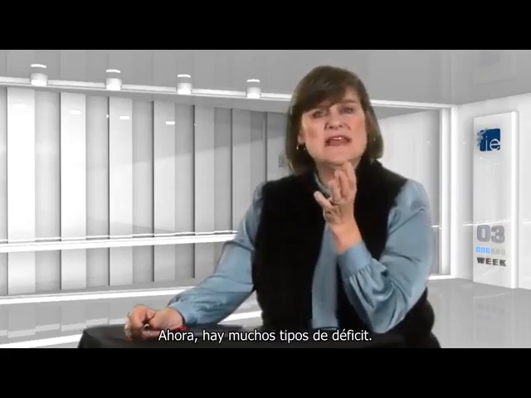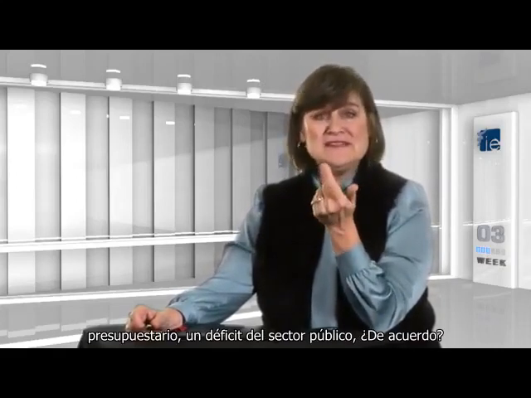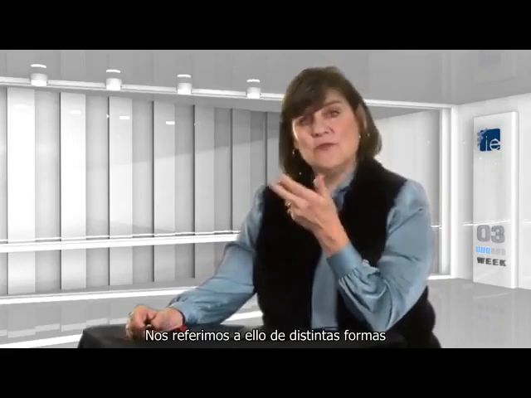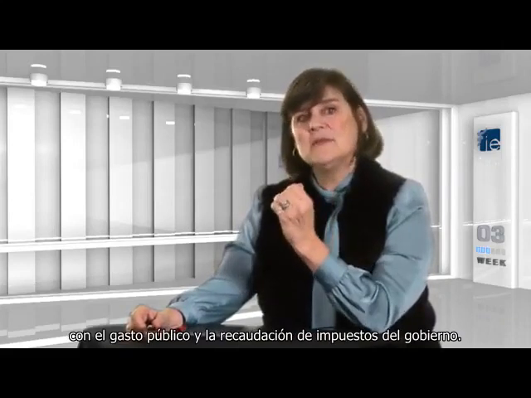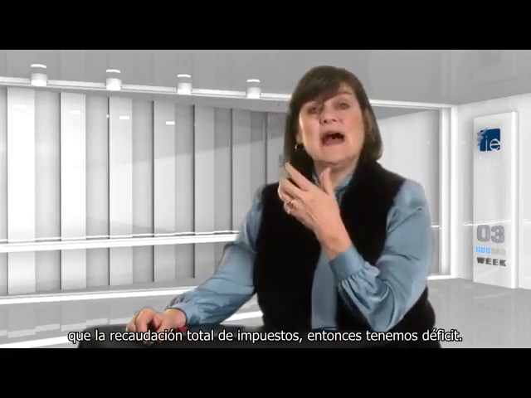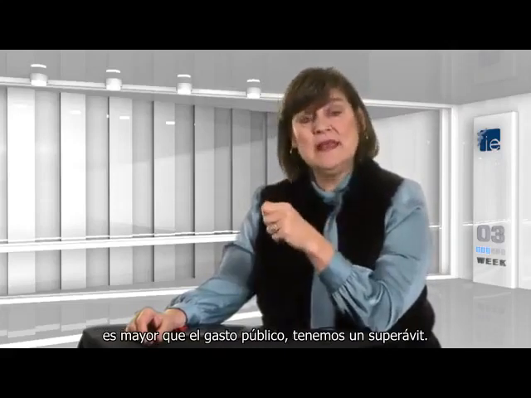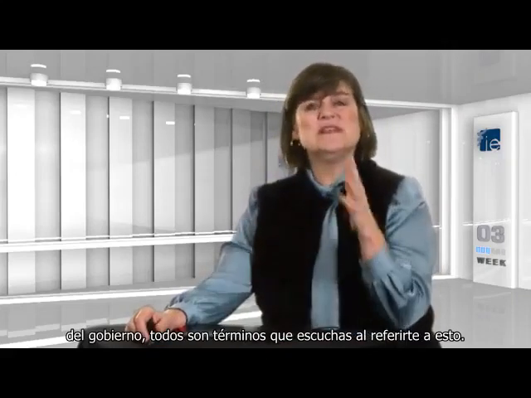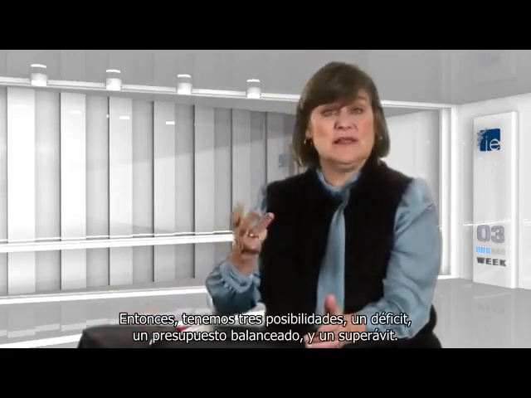Now, there are lots of different deficits out there, so I want to be sure we get the terminology right. This is a fiscal deficit, a budget deficit, a public sector deficit. We refer to them in different ways. Government deficit, always having to do with government spending and government tax collection. So if government spending is greater than total tax collection, then we have a deficit. And if, on the other hand, total tax collection is bigger than government spending, then we have a surplus. Fiscal surplus, public sector surplus, budget surplus, government surplus are all terms that you'll hear to refer to this. So we have three possibilities: a deficit, a balanced budget, a surplus.